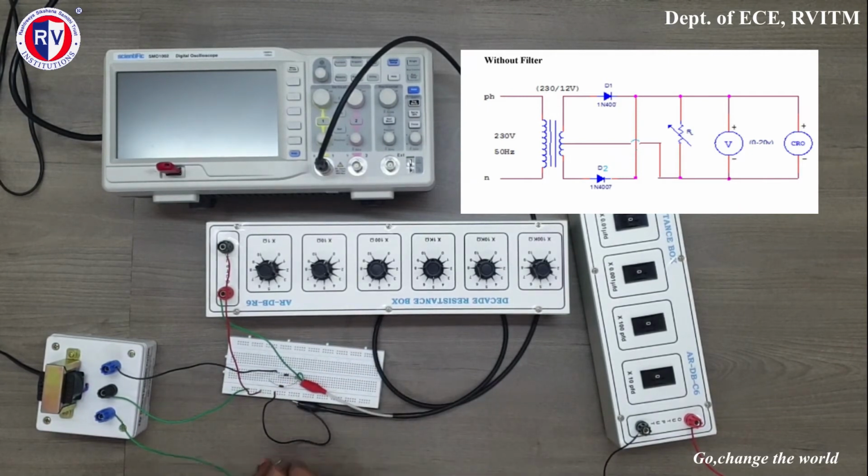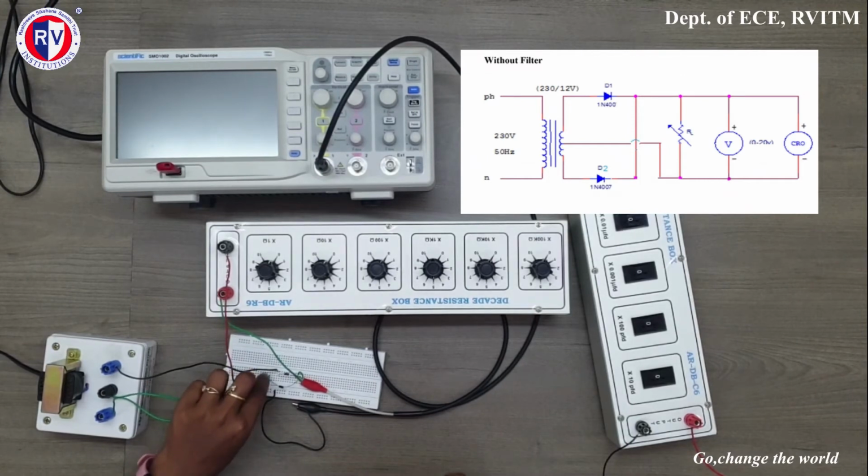Try to use as minimum wires as possible, alright. I connect the positive here to one other slot, and the negatives of both the diodes are shorted. So I just connect it like this, alright. Then 12 volts is given here. That is all, over. That is the only change I made to get a full wave rectifier.